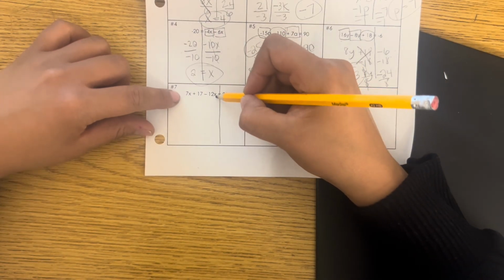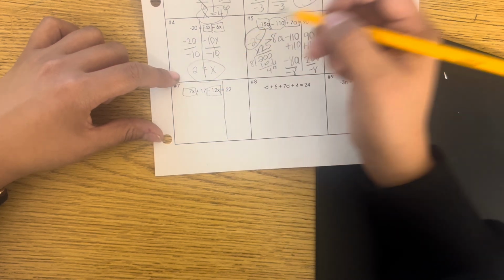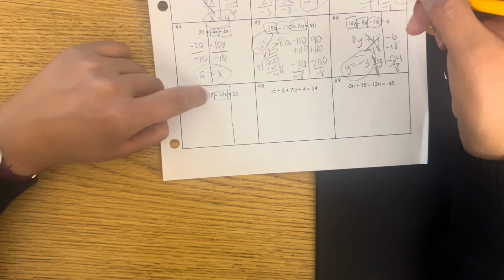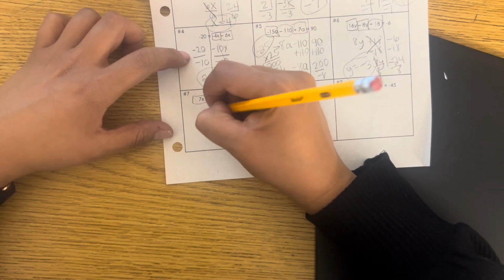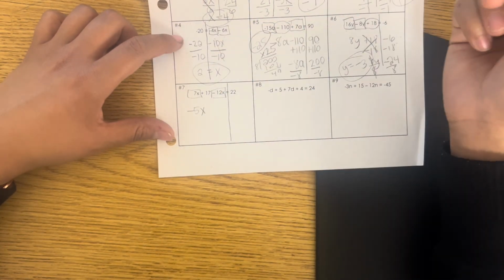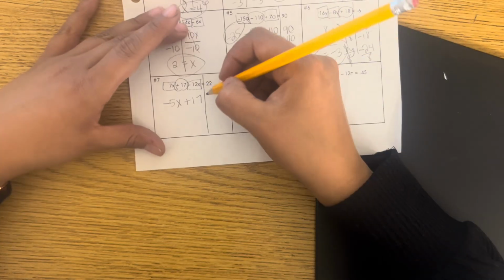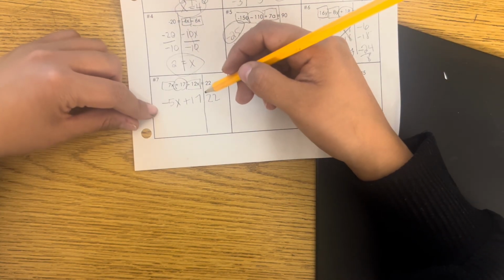Number 7, draw a line down the equal sign. Look at the side where the variable is. Notice I have two x's, 7x and negative 12x. When I add them together, they're different. One's positive, one's negative, which actually means I subtract. 12 minus 7 is 5, but since 12 is bigger, it's negative 5. I bring down the plus 17 because it's the only constant, and then I do the right side, bring it down. Now I look at the left side.